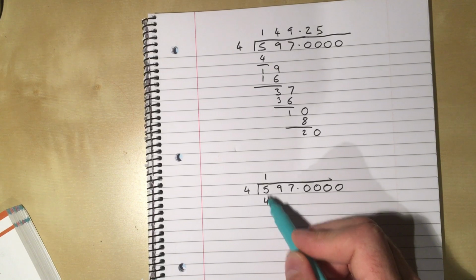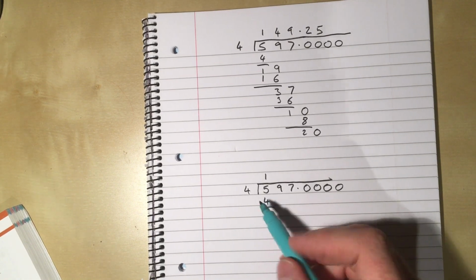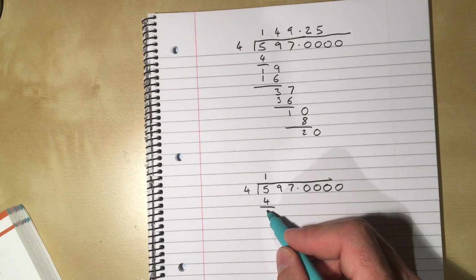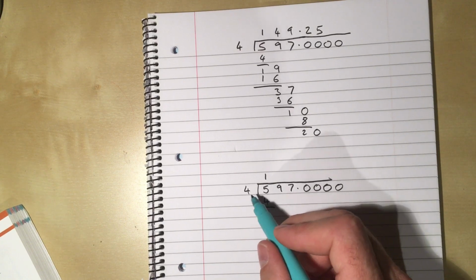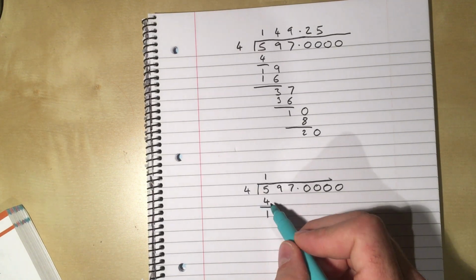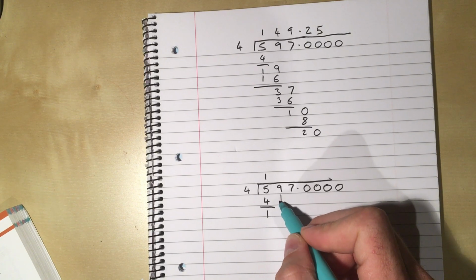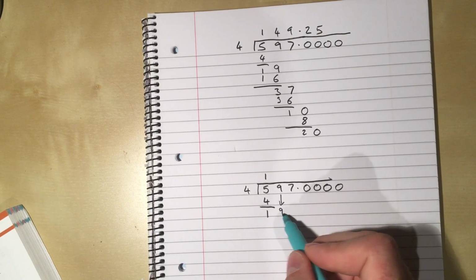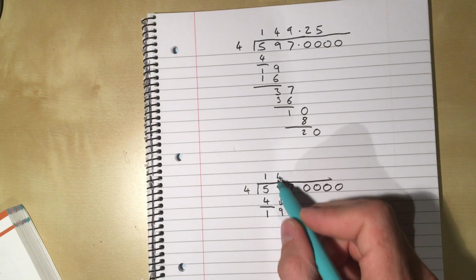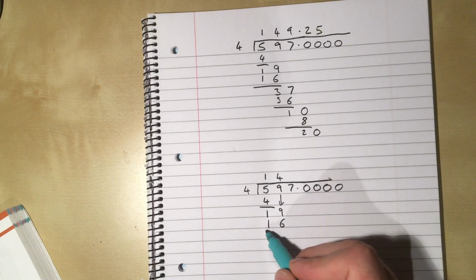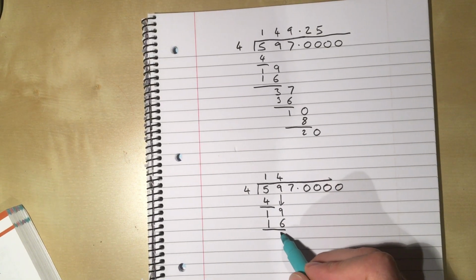That's a 4. Then what was the remainder when the 4 went into 5? Well, 5 take away 4 is 1. Okay. How many 4s fit into 5 is 1. 1 times 4 is 4. 5 take away 4 is 1. Then I'm going to bring the 9 down. How many 4s fit into 19? 4. 4 times 4 is 16. 19 take away 16 is 3.